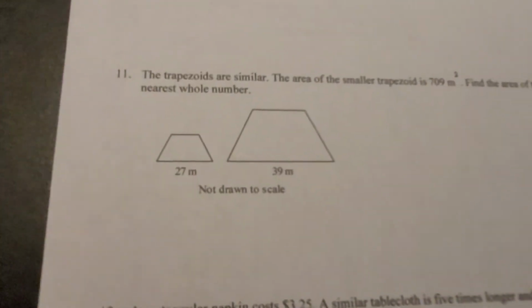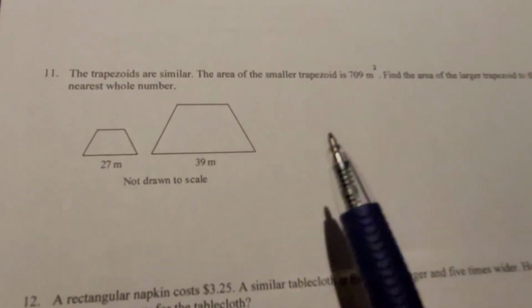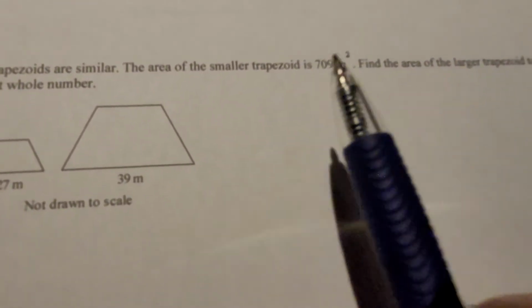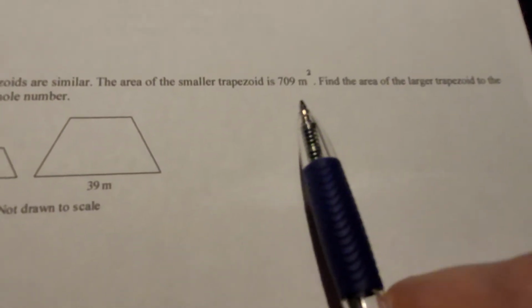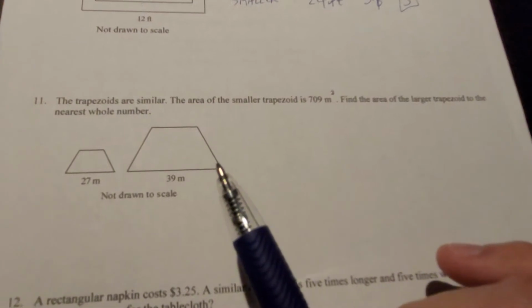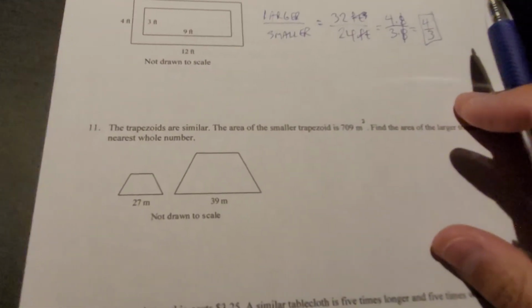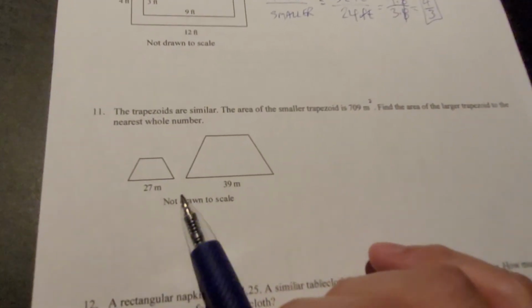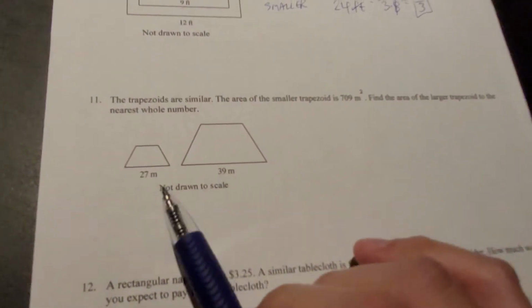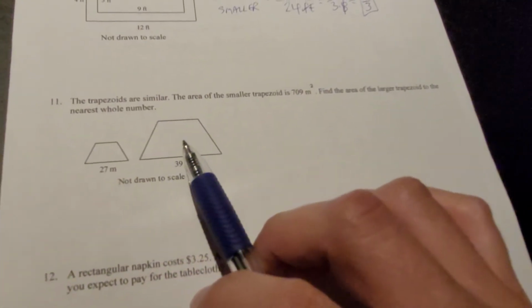Number 11. The trapezoids are similar. The area of the smaller trapezoid, remember area, they just said area, is 709 square meters. Find the area of the larger trapezoid to the nearest whole number. So what does that mean? First of all, they're giving us these, so we can do scale factors on this.